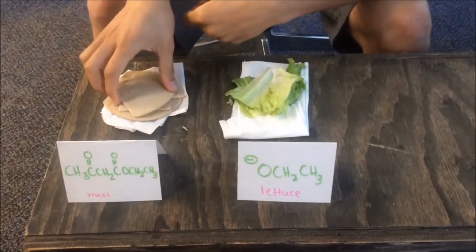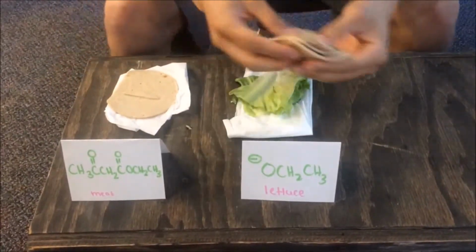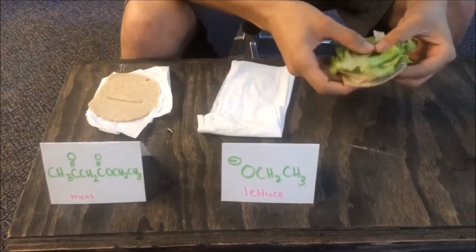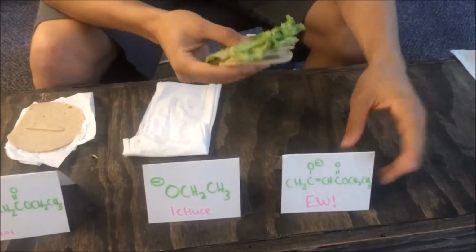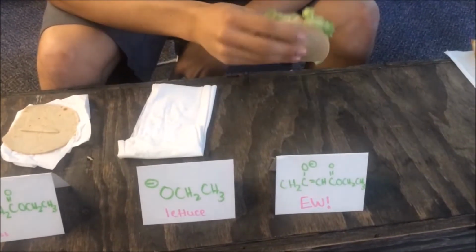So first I'm going to take my meat that I have chosen. And I want some lettuce on there. But wait, this doesn't make a sandwich. Nobody wants to eat this stuff. It looks like we're going to have to go to the next step.